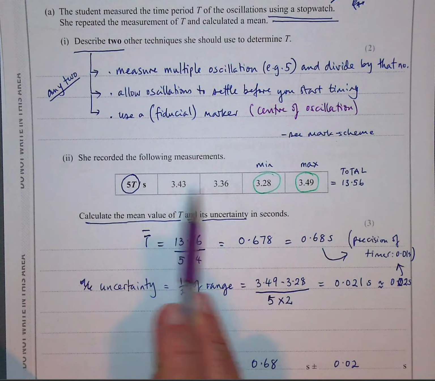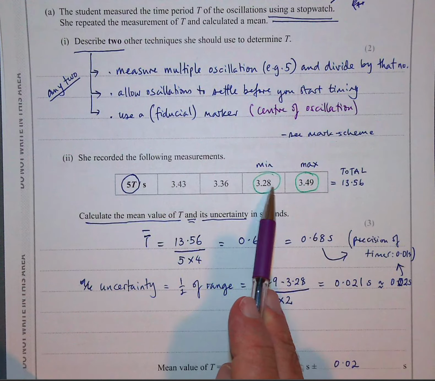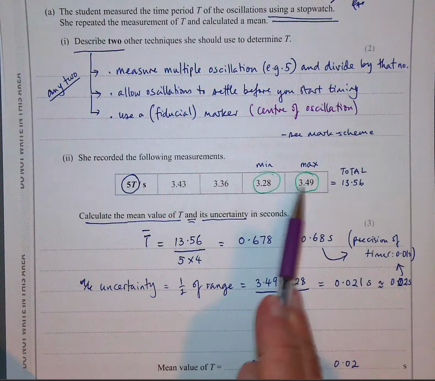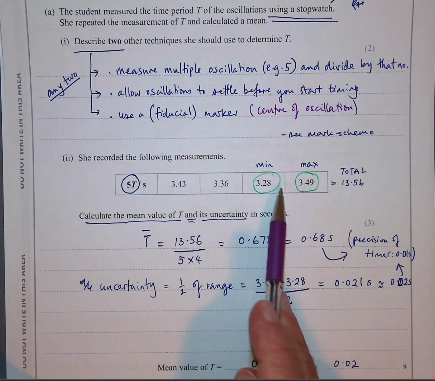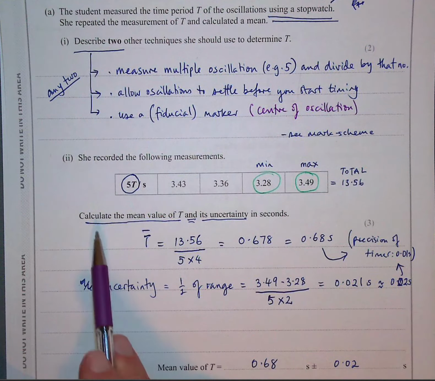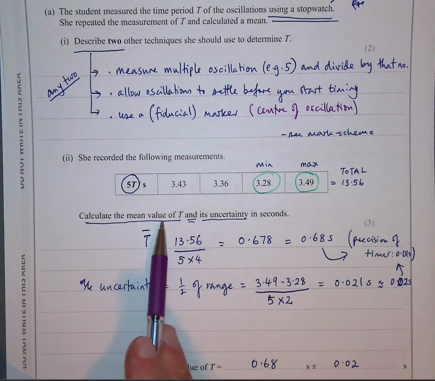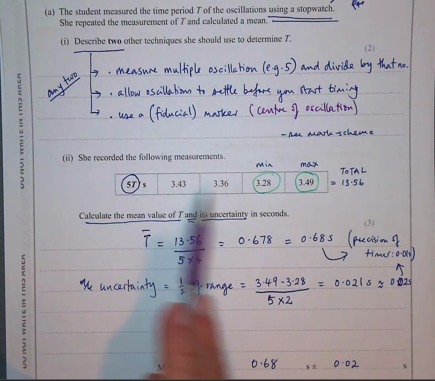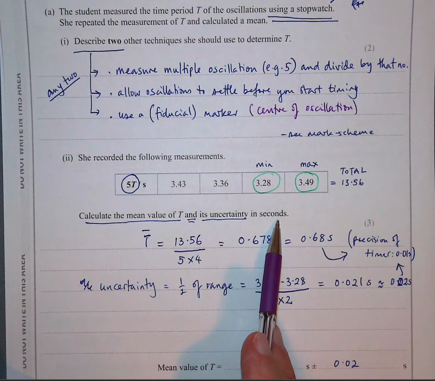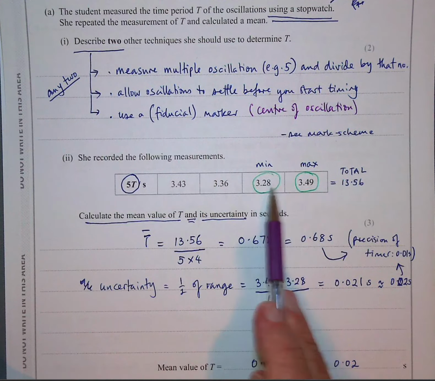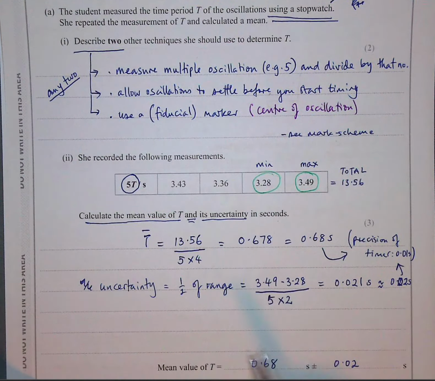Yeah. And she got 4 sets of data. This is the minimum and this is the maximum. Why am I showing you that? Because you need to know the range of data, because what they're asking for is, can you calculate the mean value of T? Well, they got 5T. And its uncertainty in seconds. And uncertainty is to do with the range of data that you've got.